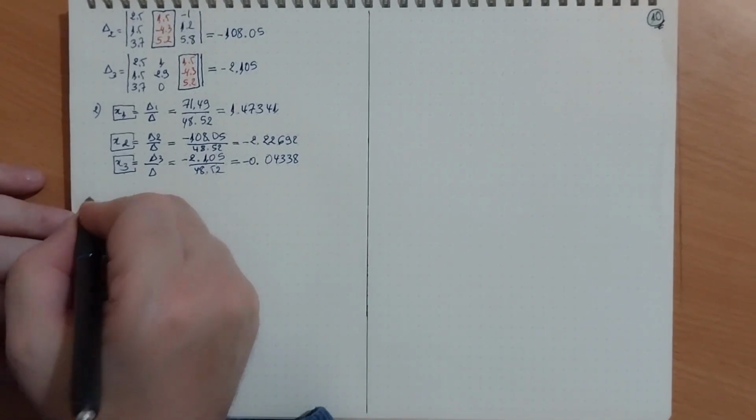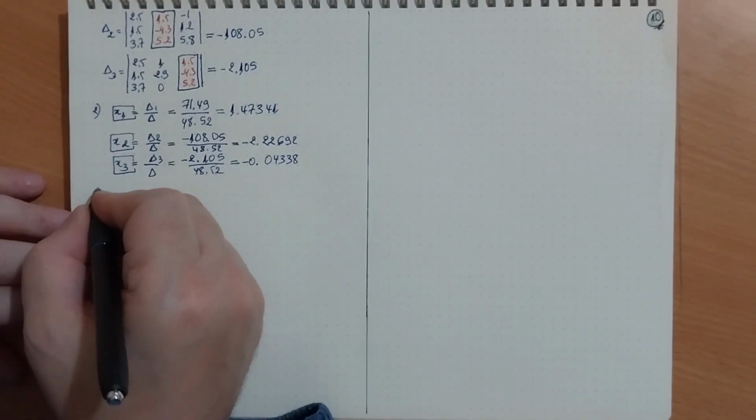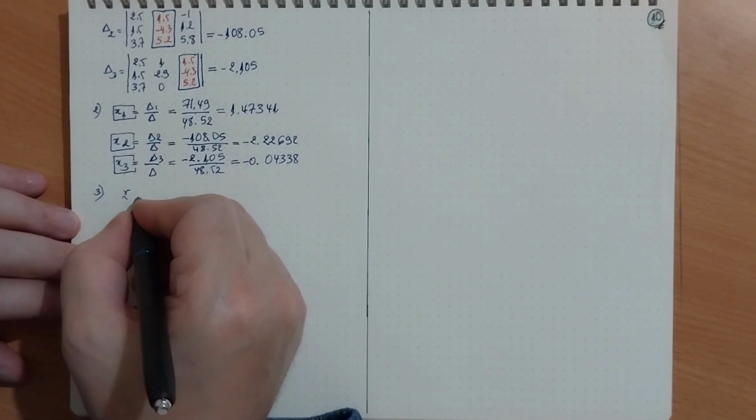So it's optional, but it's nice to check the residual.